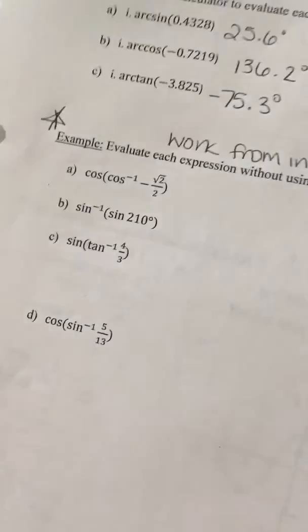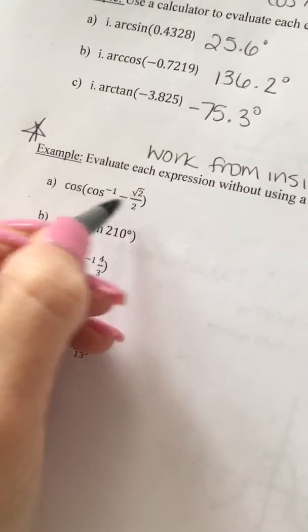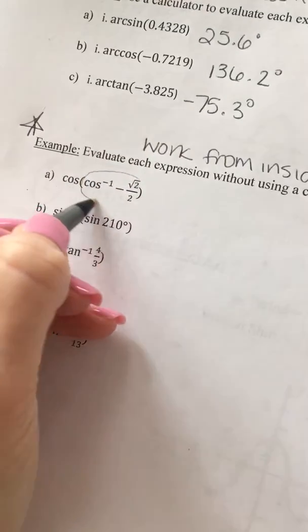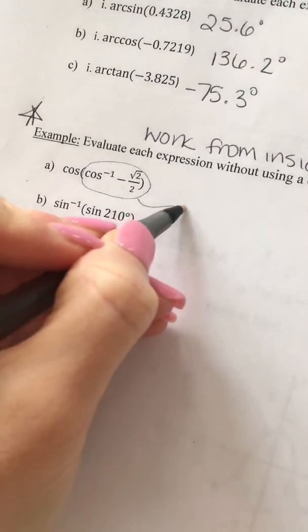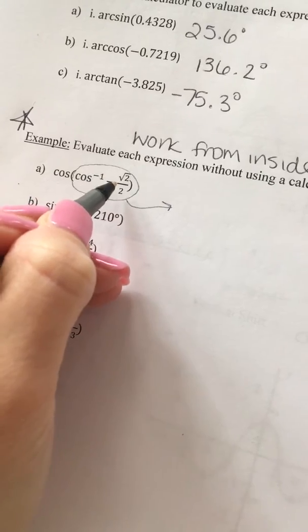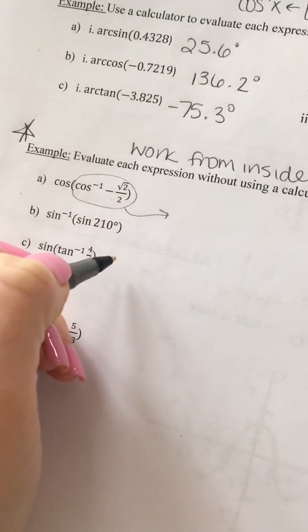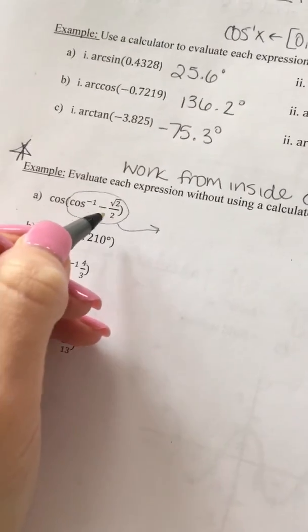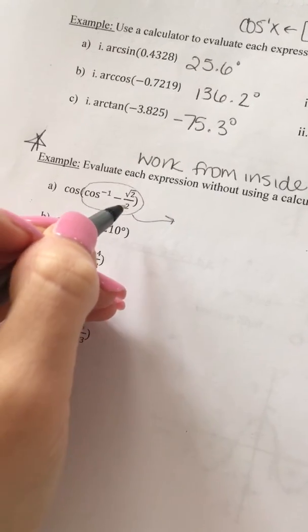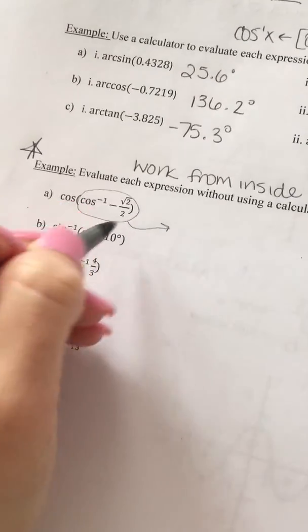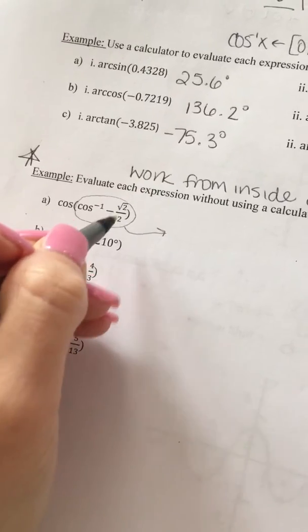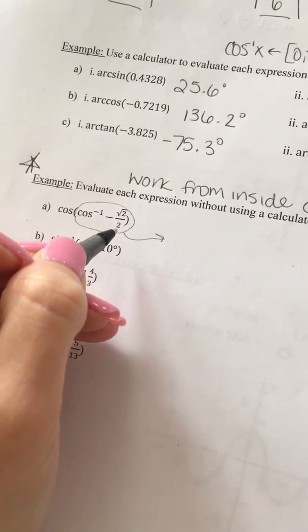Work from inside out. So if I look at A, I want to know the cosine of cosine inverse of negative root 2 over 2. So the first thing I want to do, like I said, work from the inside out. I want to find this value, cosine inverse of negative root 2 over 2. That means I'm looking for an angle between 0 and pi that gives me a cosine of negative root 2 over 2.